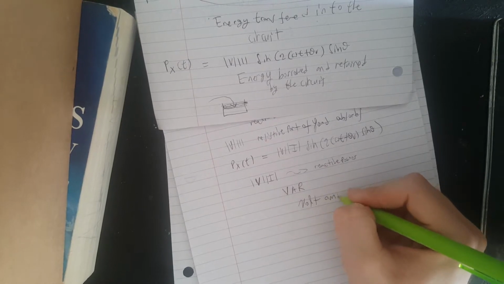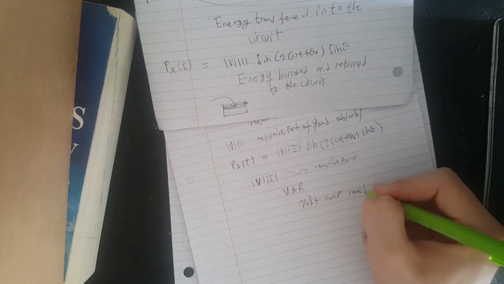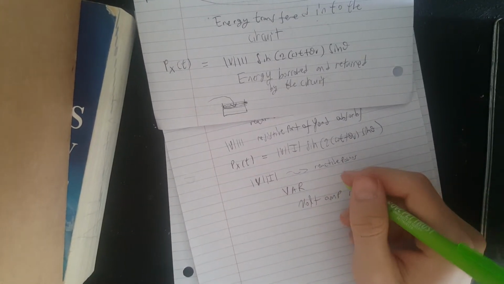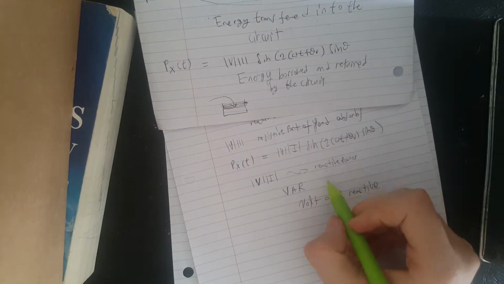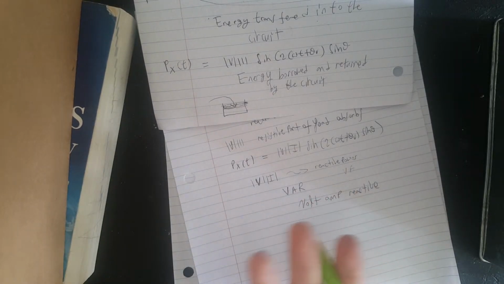You see this on the nameplates of machinery, where it says VA. You know that's reactive power. If you see something in watts, that means it's real power.